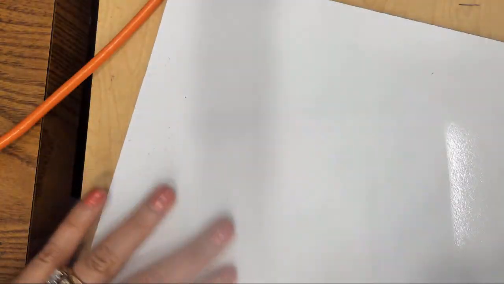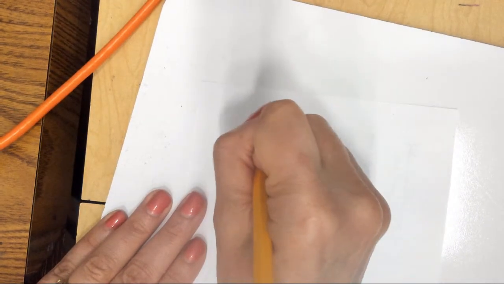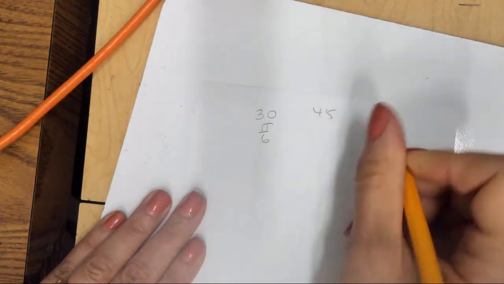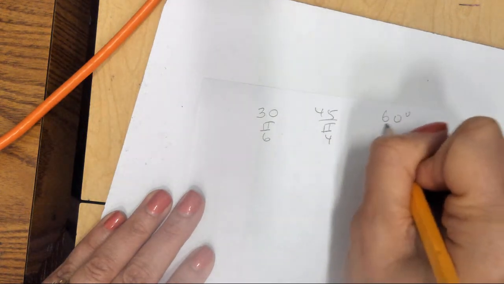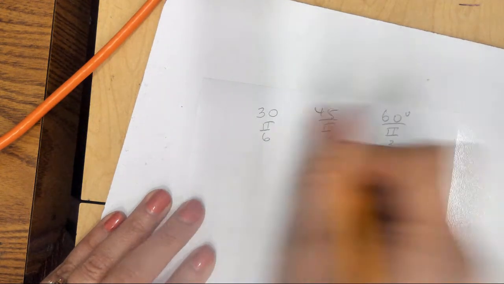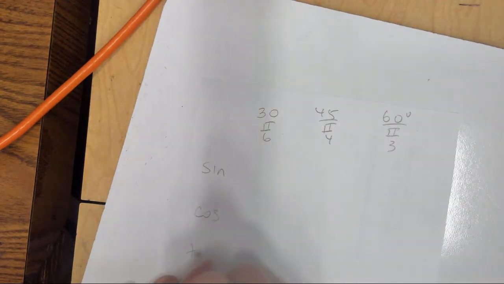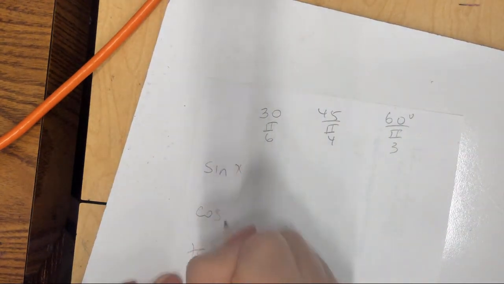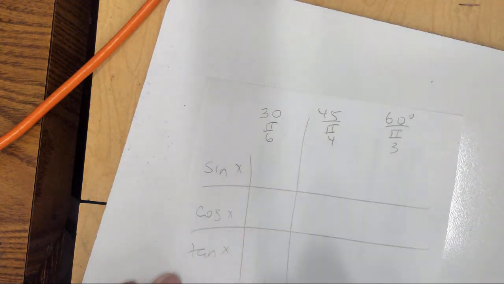And just quickly, let's remember, you need to know this, right? If I have 30 degrees, that's pi over 6. If I have 45 degrees, that's pi over 4. If I have 60 degrees, that's pi over 3. And we do sine, cosine, tangent. If you know how to develop this, you'll remember without a calculator.